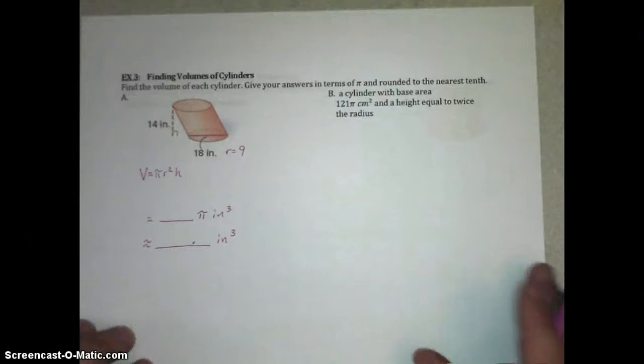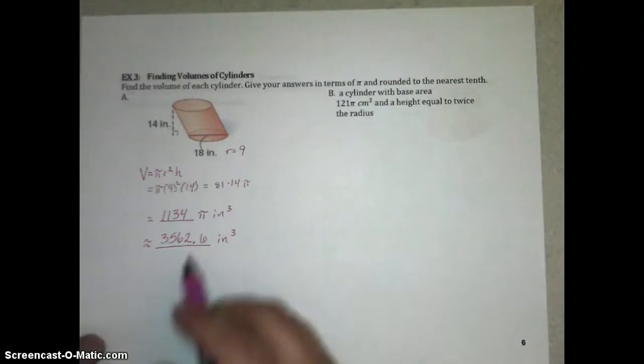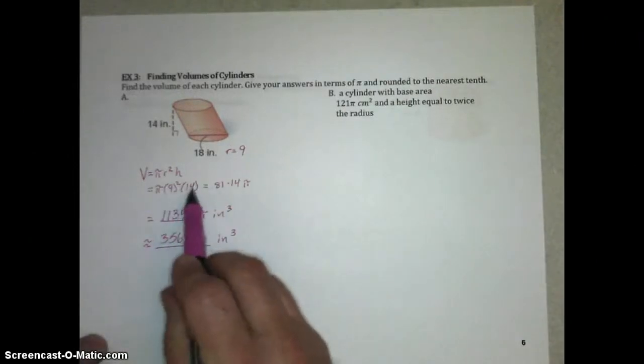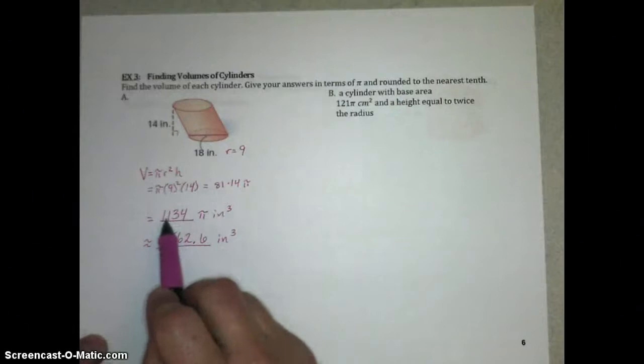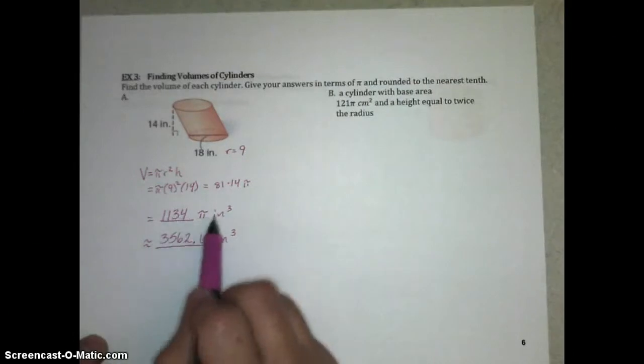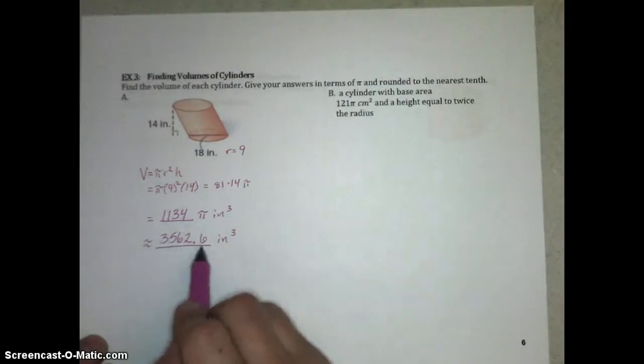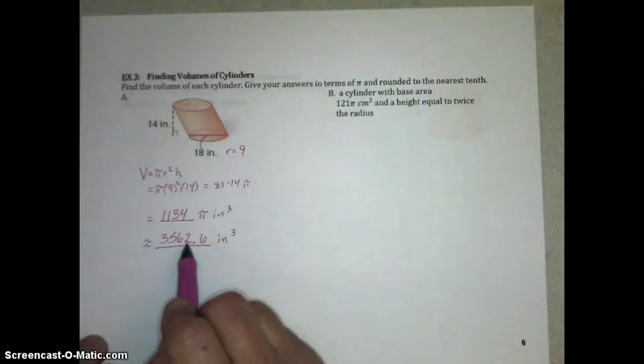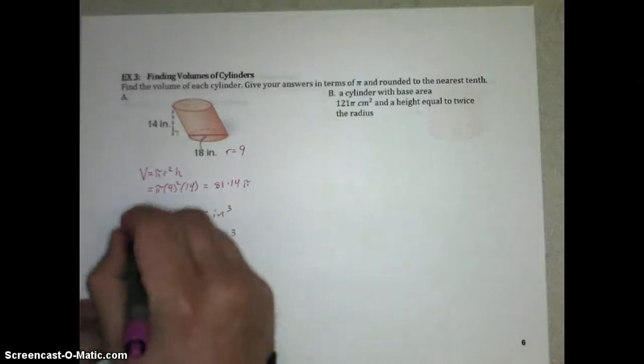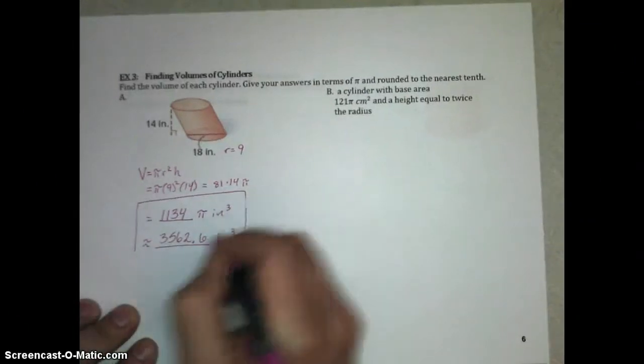Alright, these are the results we should get. 9 squared times 14 gives us 1,134 pi cubic inches, and when we round that to the nearest tenth, we have 3,562.6 cubic inches. So both of those together is how you would expect to write your answer.